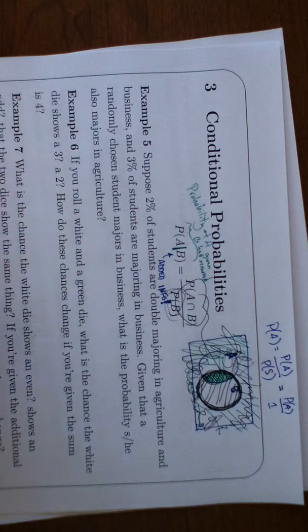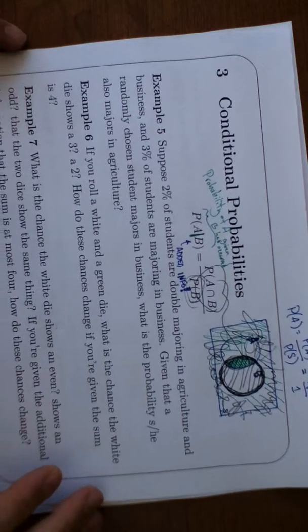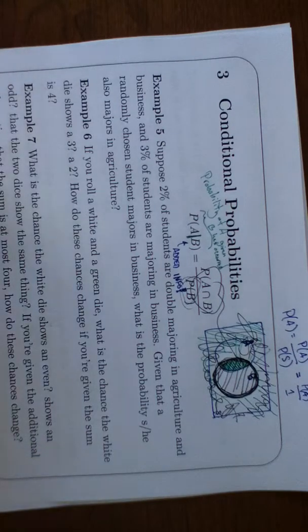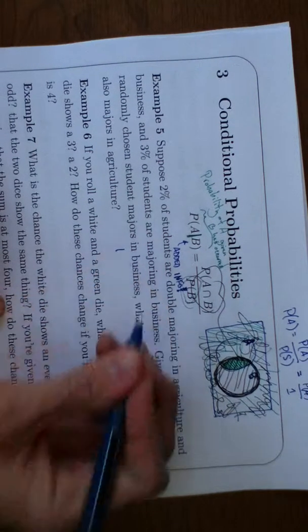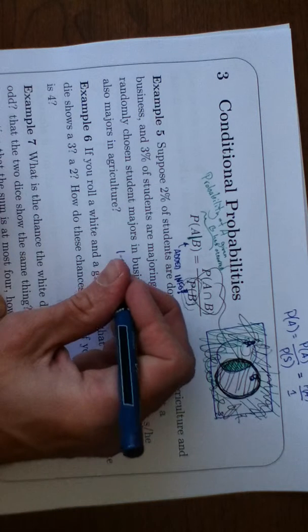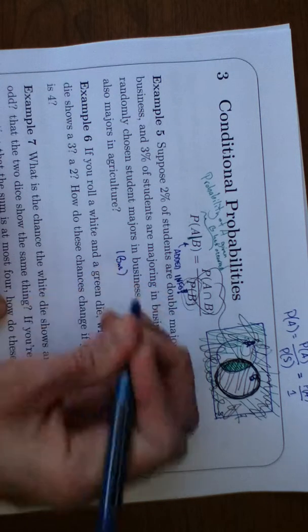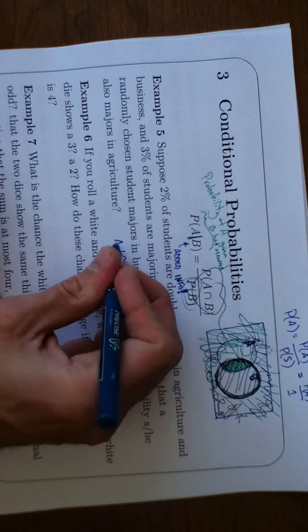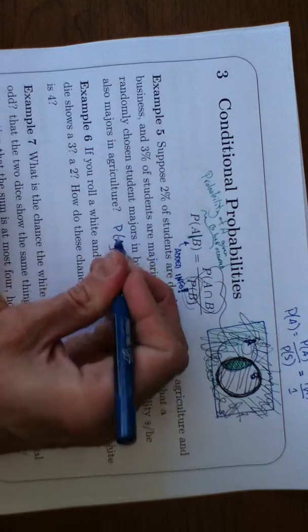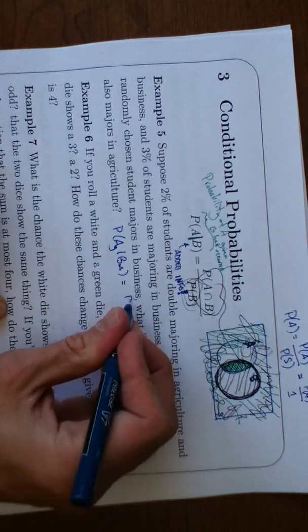So for example, suppose that 2% of students are double majoring in agriculture and business, and let's say 3% of students are majoring in business. Given, keyword there, given that a randomly chosen student majors in business, what is the probability that he also majors in agriculture? Well, I can just follow the formula.